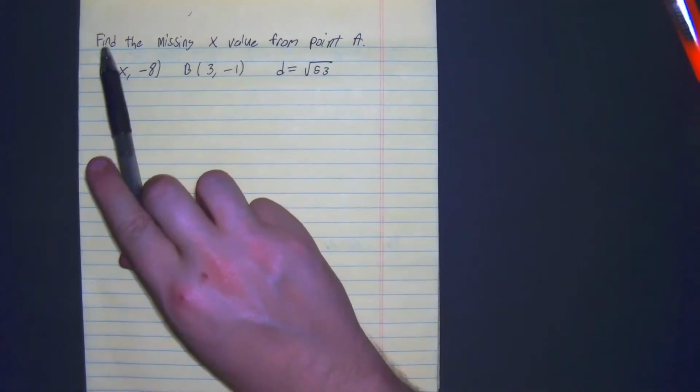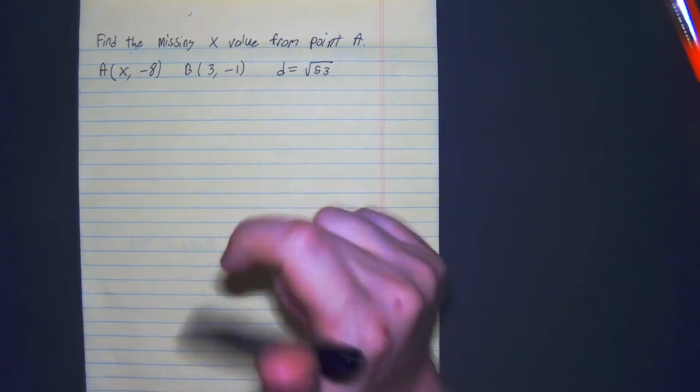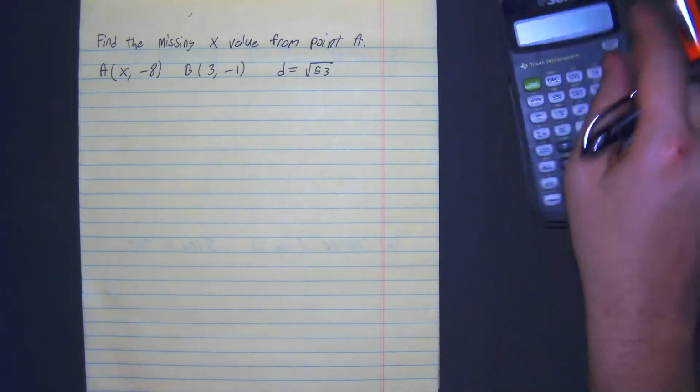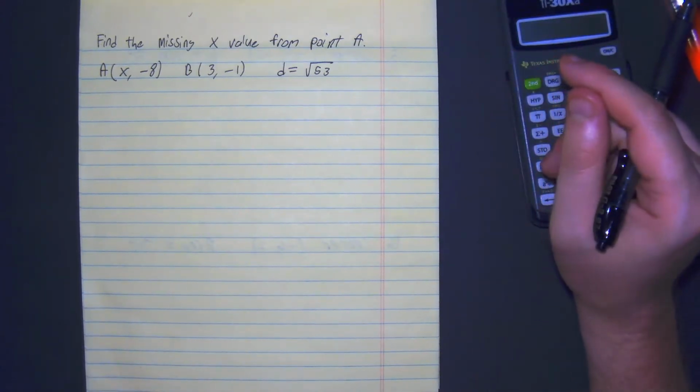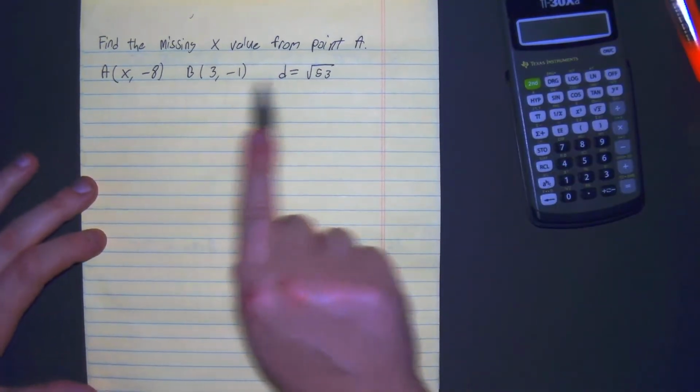Alright, so this says find the missing x value from point A. So we're given 2 points and its distance. So we're using the distance formula, but we're missing a point. So we need to figure out what is that exact point. So what is that x value to make this whole statement true?